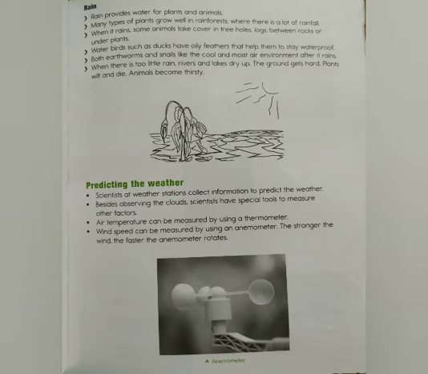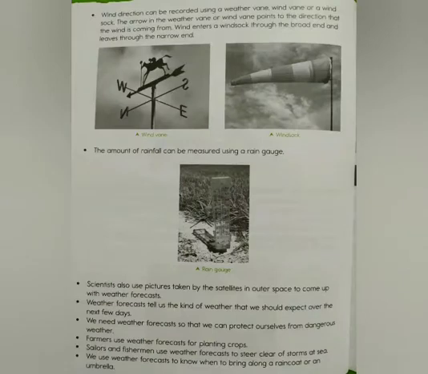Air temperature can be measured by using a thermometer. Wind speed can be measured by using an anemometer. The stronger the wind, the faster the anemometer moves. Now, wind direction can be recorded using weather vanes or wind socks. The arrow in the weather vane points to the direction that the wind is coming from.